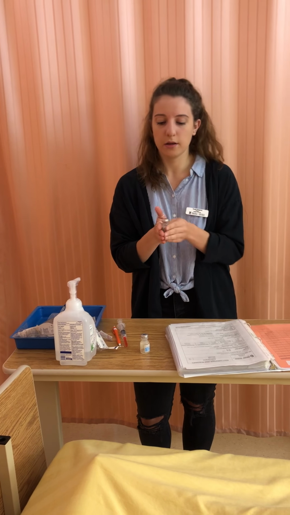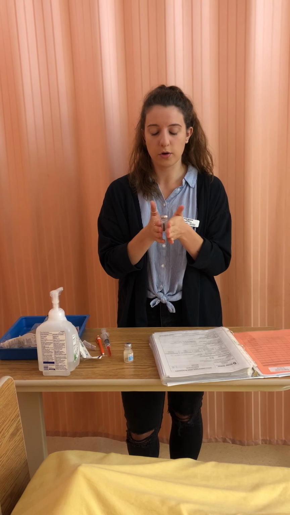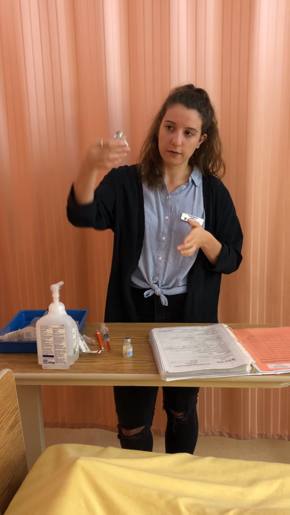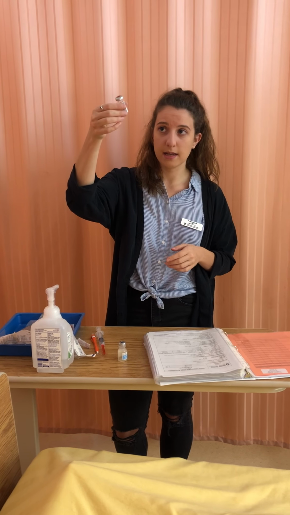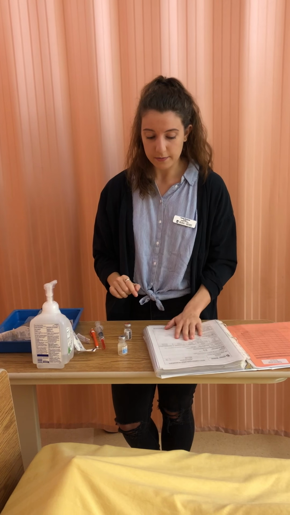So now I'm going to gently roll my vial here to mix the medication. I'm doing this gently so that no bubbles form. Some things just to watch out for with this medication. I'm looking for any sedimentation. There isn't any. It is fully dissolved, so I can now draw out my medication.